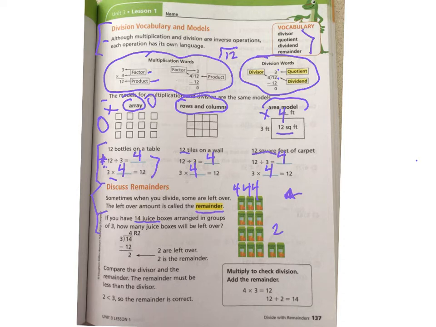Now, I can see it says how many juice boxes will be left over. Well, when they drew the picture, it was very easy to see how many were left over. But the way that we're going to be starting to do it is this way, right here. We're going to put our 14 under the house. We're going to put our 3 over here, and then Mrs. Higgins is going to show you how to do that.